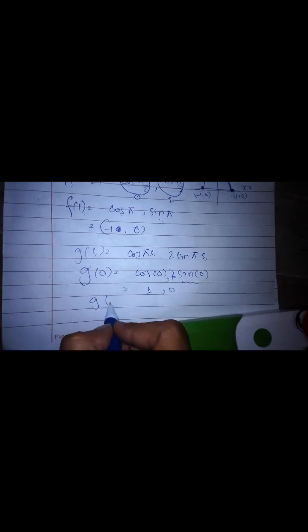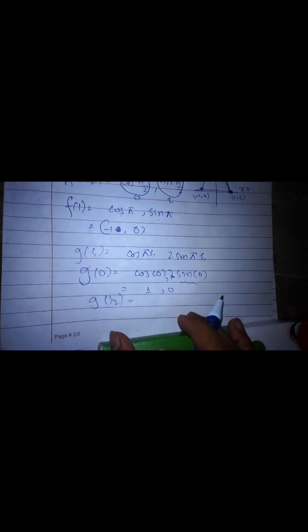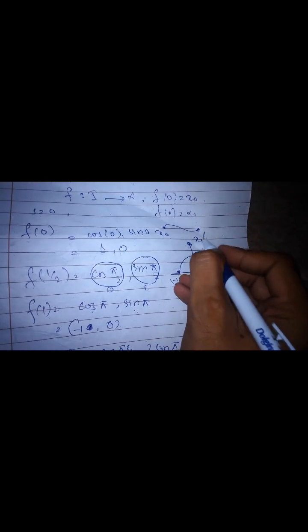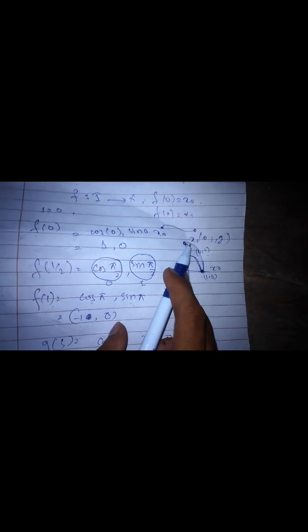If we substitute g of half, s is equal to half, we get (cos pi by 2, 2 sin pi by 2). Cos pi by 2 is equal to 0 and sin pi by 2 is equal to 1, and 2 into 1 is 2. So this point lies here, (0, 2), and there is a curve starting from here and ending here, and this is the middle point.